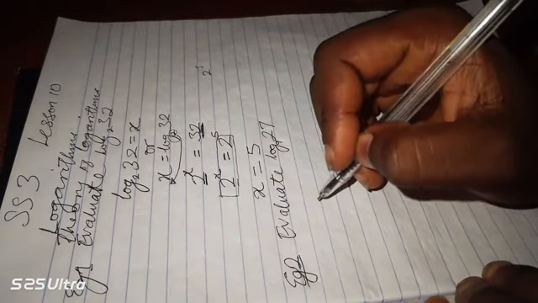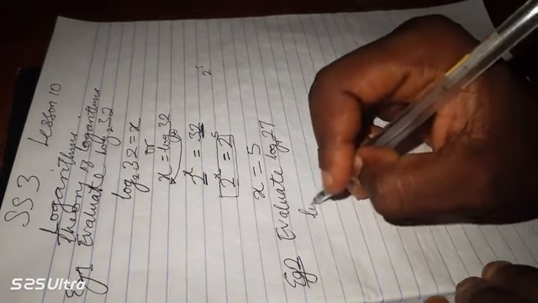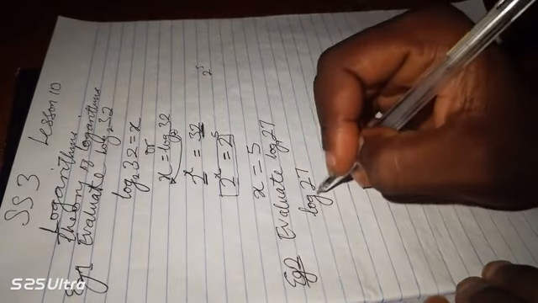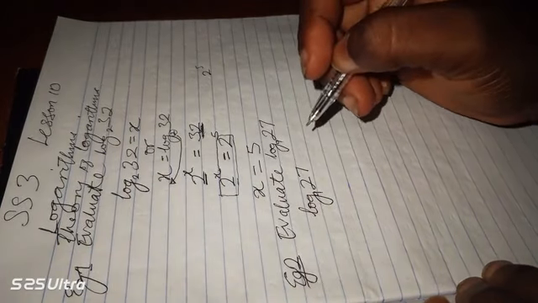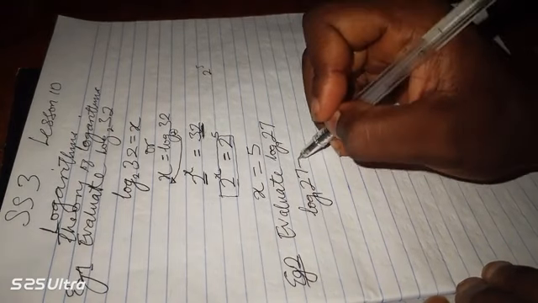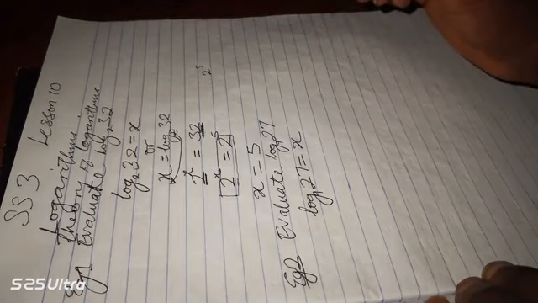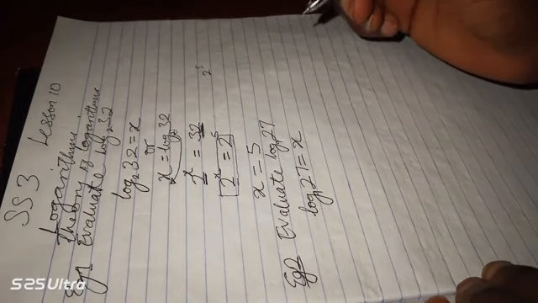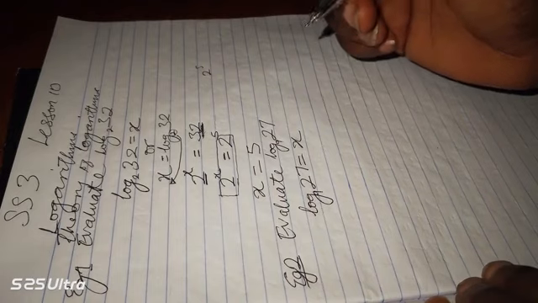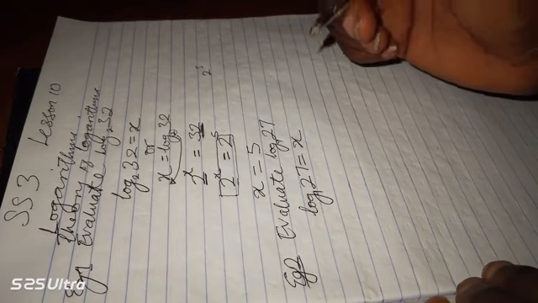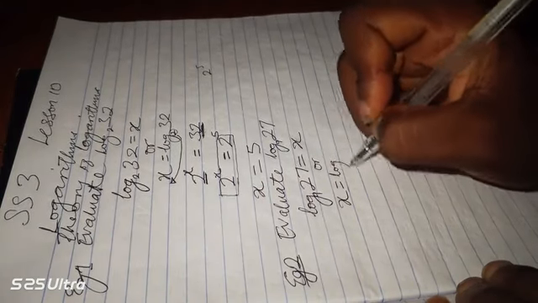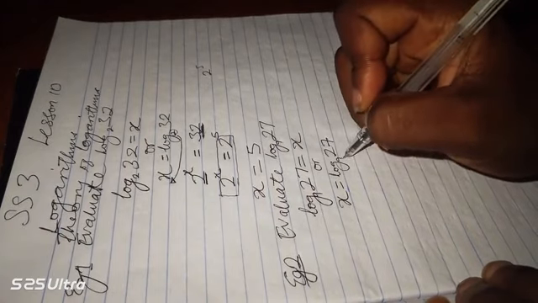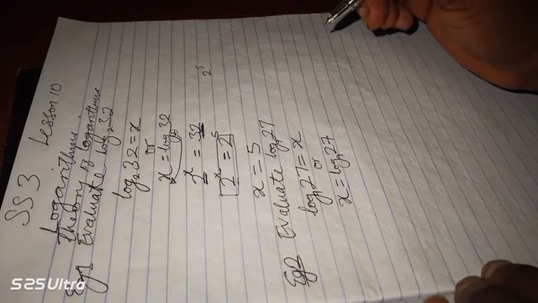Watch out, what I've just finished doing is what I'm going to do again. Log 27 base 9. We will say log 27 base 9 is equal to what? That is, log 27 base 9 equals x, or x equals log 27 base 9. At this point, we are going to move on.